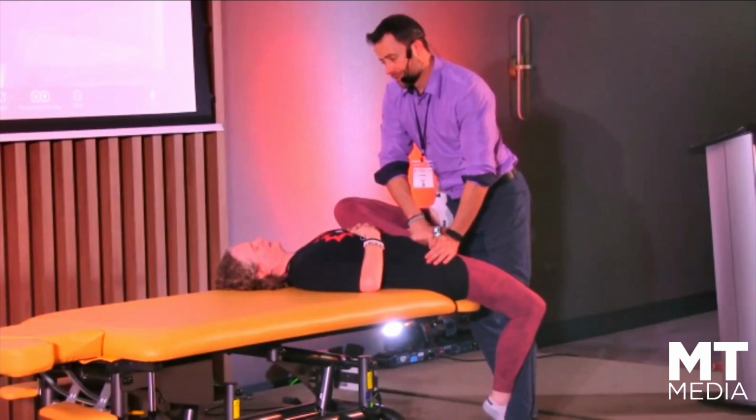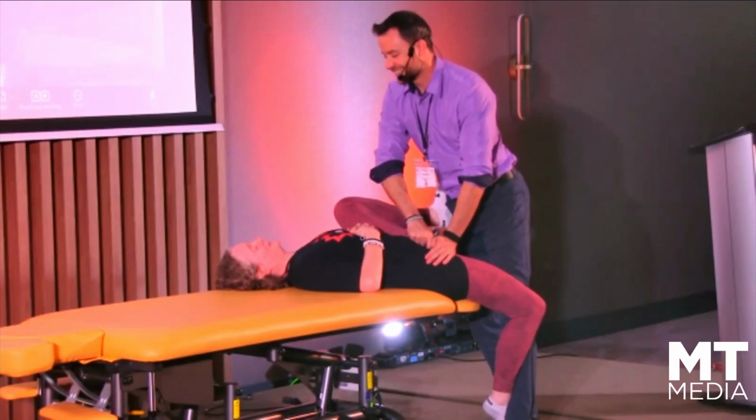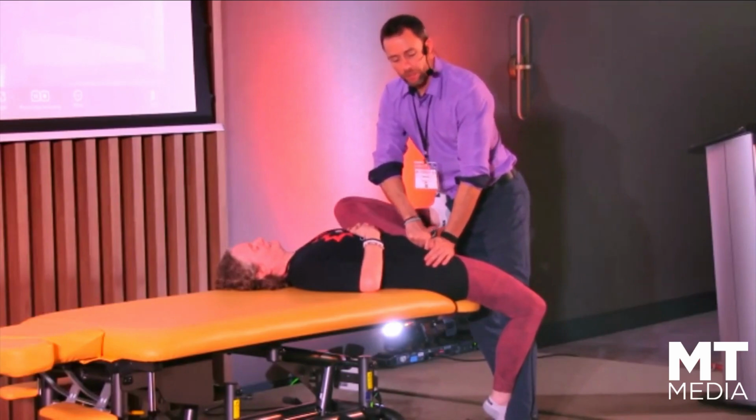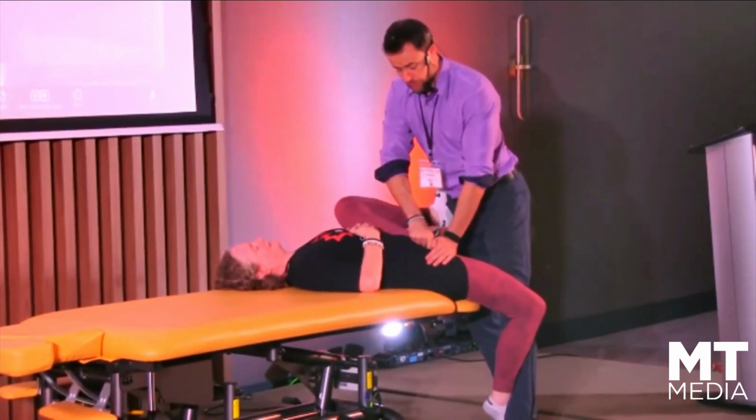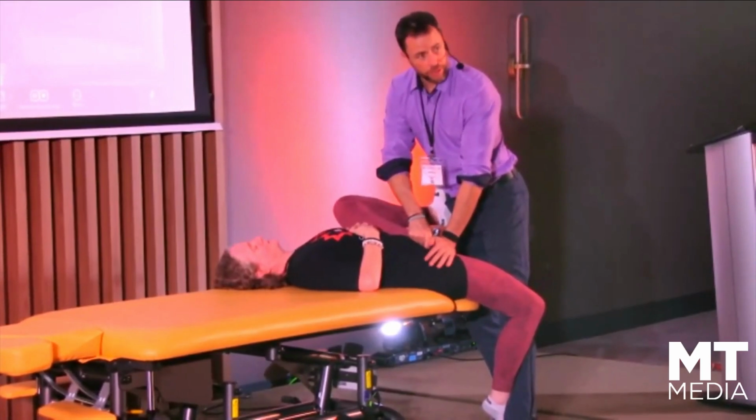Yeah, doing okay? You sure? Yeah, nice. Okay, so some kind of movement like that. Now I've only done one side, so you're going to feel a little bit off balance with this. Can everybody gauge how relaxed my hands are?